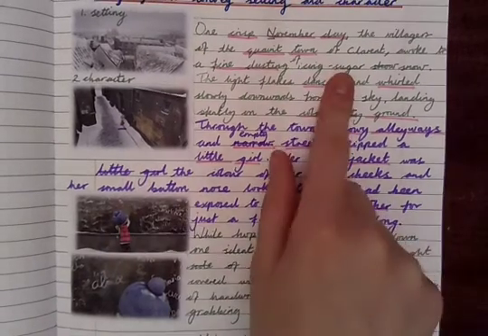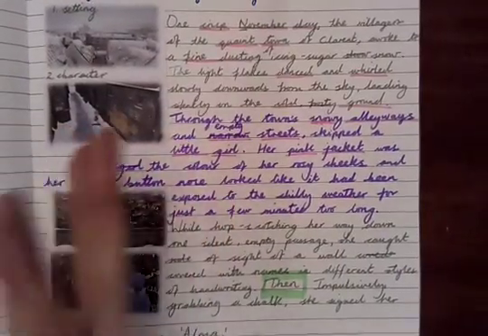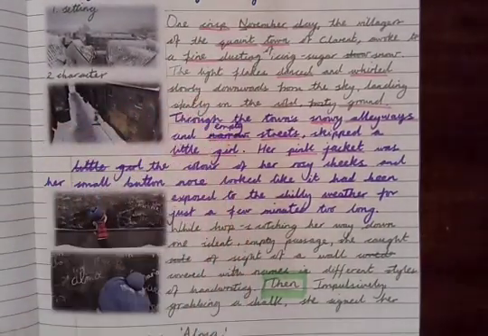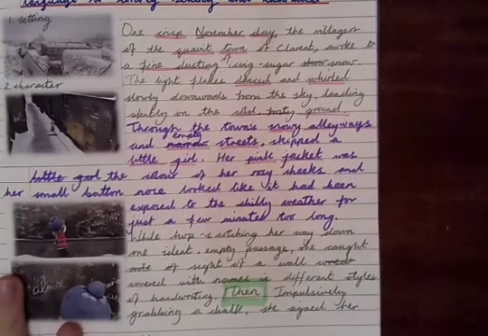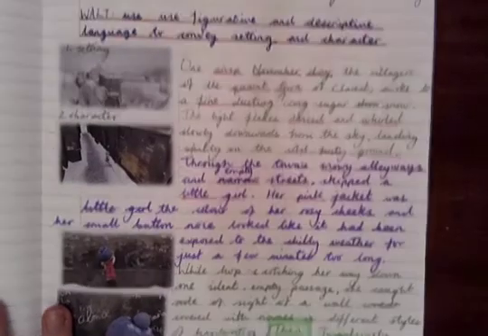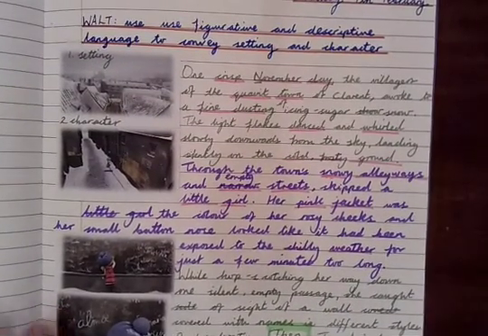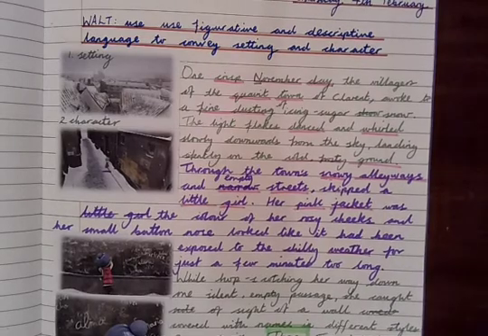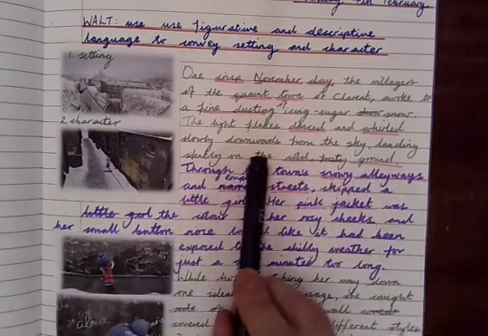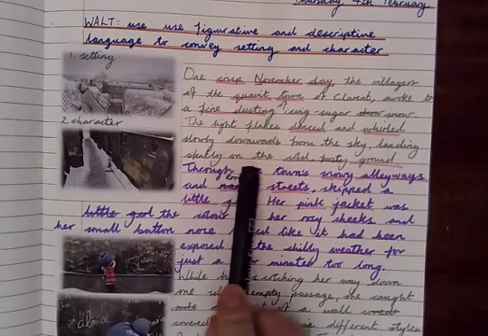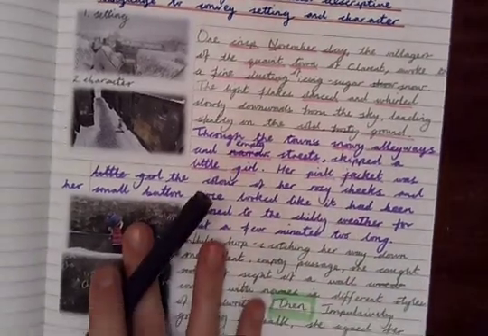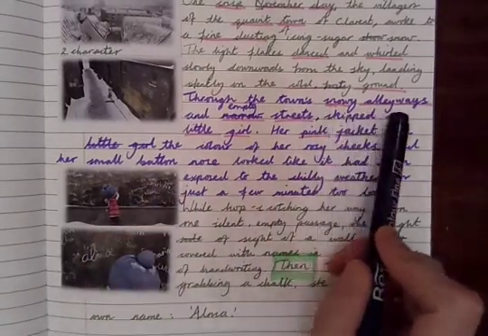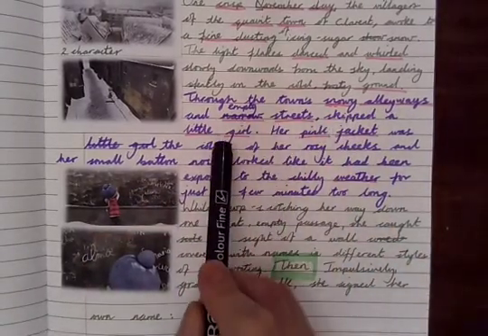So you can see that I've underlined some of these in pink, and I'm really excited to see what words you come up with, or what descriptive language and figurative language you're able to include too. Now, let's read back my example once more then. One crisp November day, the villagers of the quaint town of Clarent awoke to a fine dusting of icing sugar snow. The light flakes danced and whirled slowly downwards from the sky, landing silently on the cold, frosty ground. Through the town's snowy alleyways and empty streets skipped a little girl.